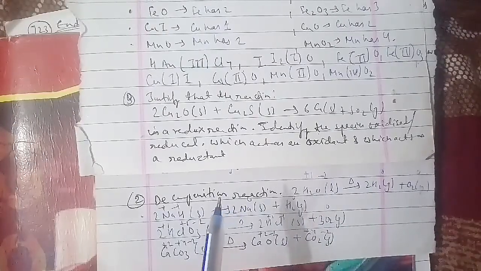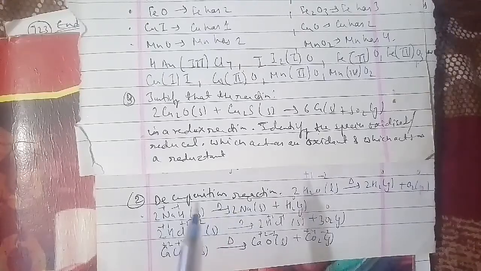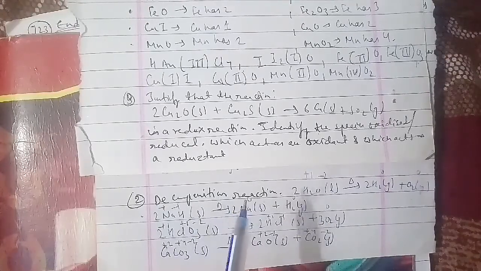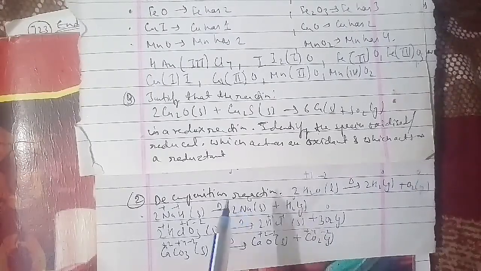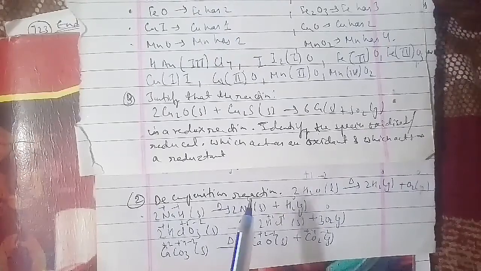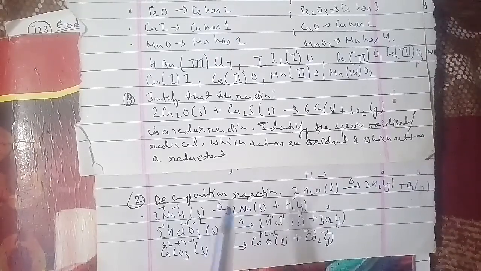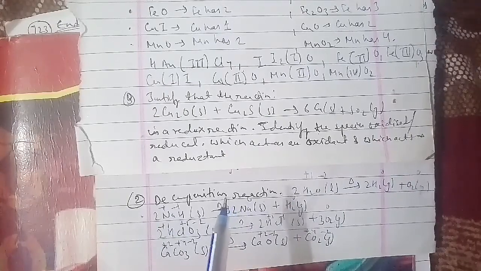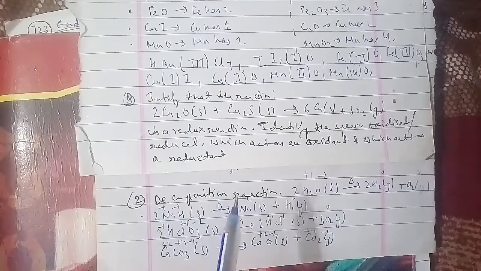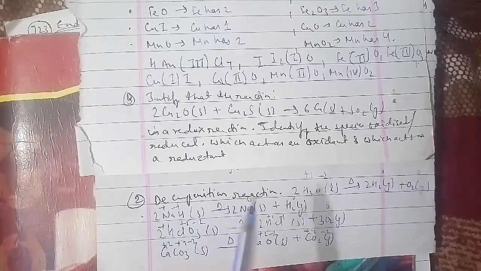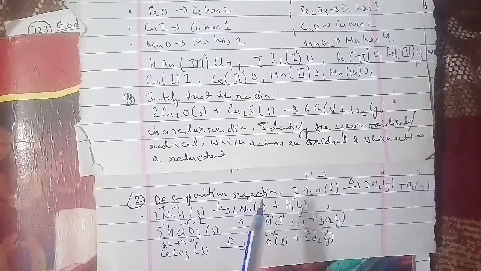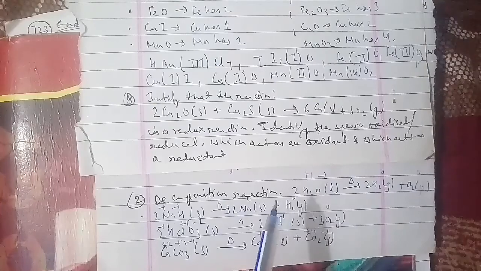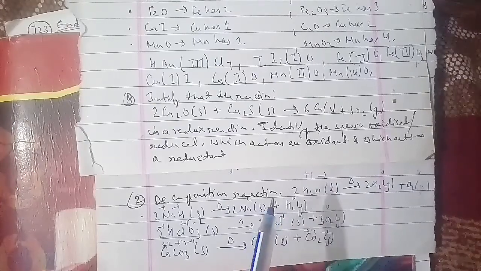In terms of Unit 12, we have to cover organic chemistry, some basic principles and techniques: the general introduction, tetravalence of carbon, shapes of organic compounds, structural representation of organic compounds, classification, nomenclature, isomerism, fundamental concepts in organic reaction mechanism, methods of purification, qualitative analysis, and quantitative analysis as well. In Unit 13, we have to cover hydrocarbons: classification, alkanes, alkenes, alkynes, aromatic hydrocarbons, and carcinogenicity and toxicity as well.